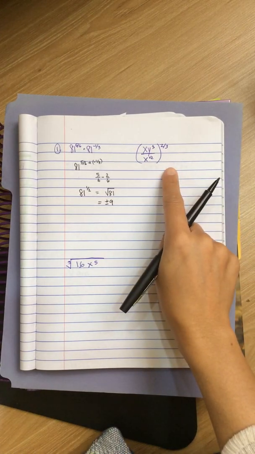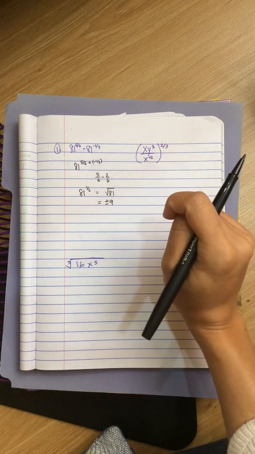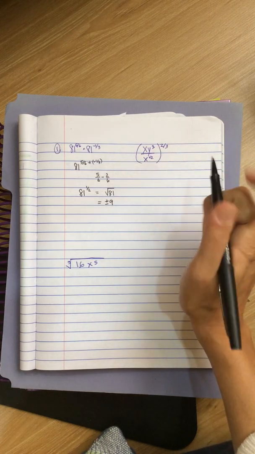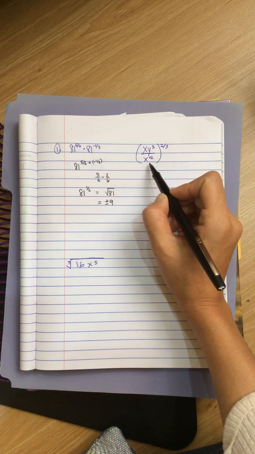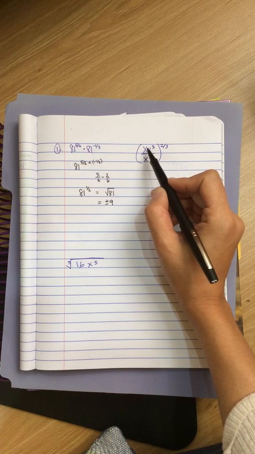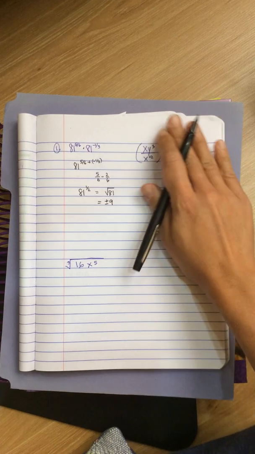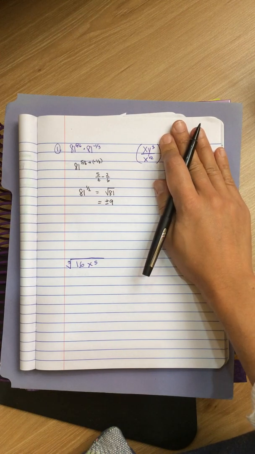All right, now let's try this one, something a little more complicated, new numbers, right? And there's more than one property here. So the first thing I notice is that there's a 2/3 on all of this, right? But I have 2 x's here, so I'm going to see if I can combine them. So really what I have inside the parentheses, if I just deal with the inside first, is a quotient. I have x to the 1st power over x to the 1/2 power.